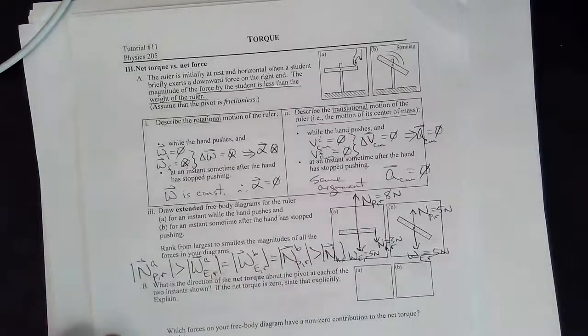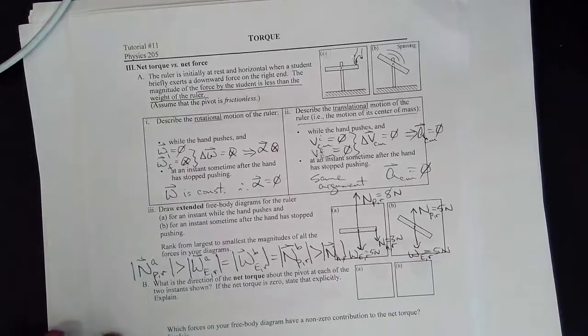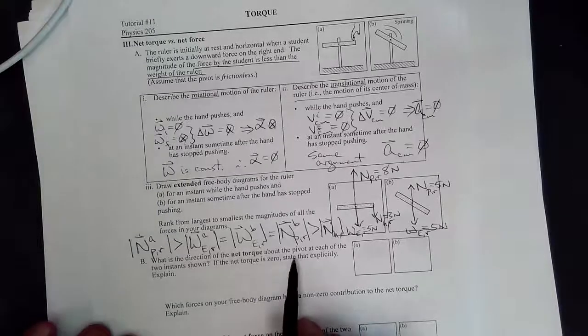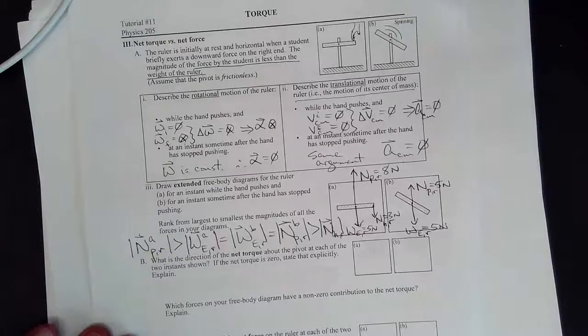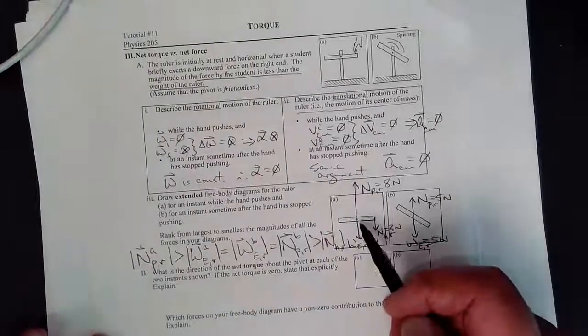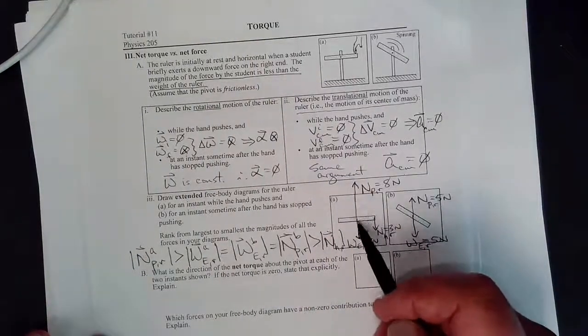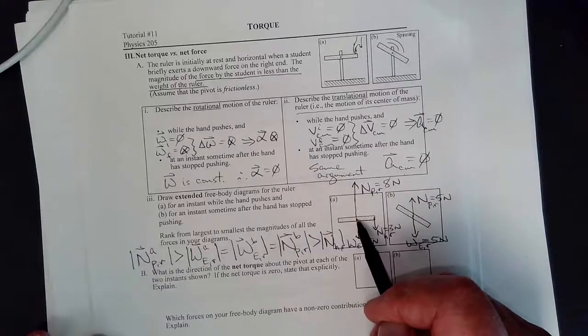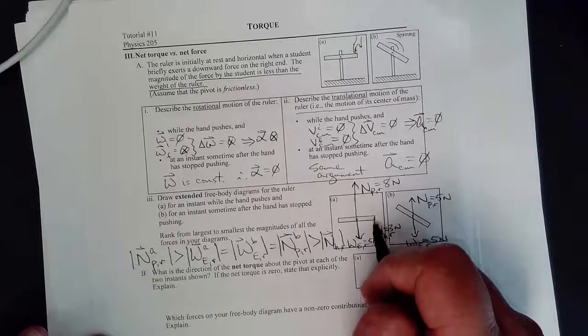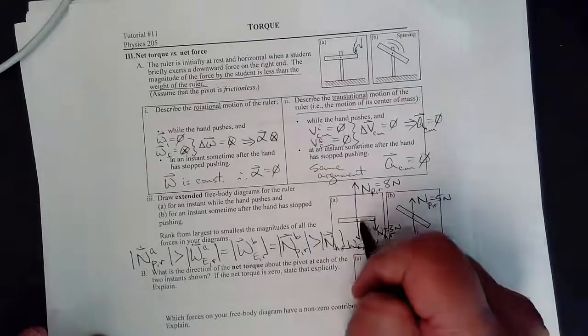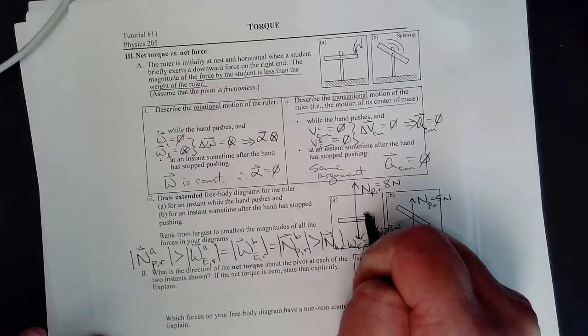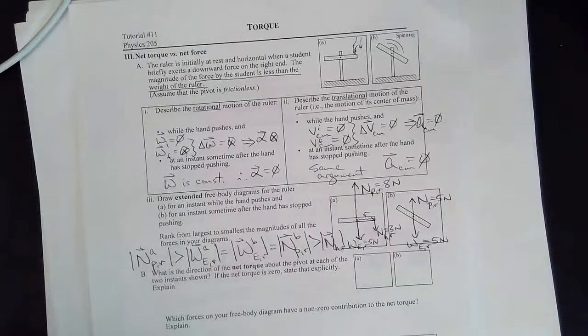Okay, what is the direction of the net torque about the pivot in each of the 2 instances? Well, in instance A, these 2 forces that act at the pivot give me no torque about the pivot. If I look at the torque exerted by the hand, I have to define a position vector R, and then I would turn my page so that I can reach in the direction from the pivot to where the force is applied, turn my wrist so that I can wave in the direction of that push by the hand, and that leaves my right thumb pointing into the page.